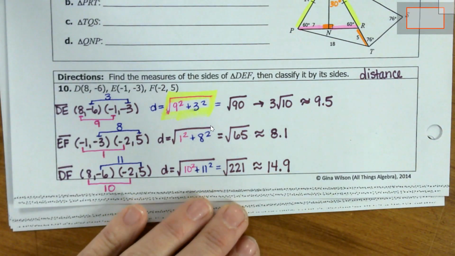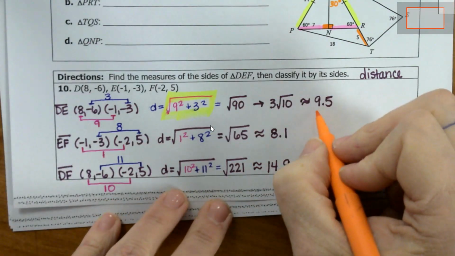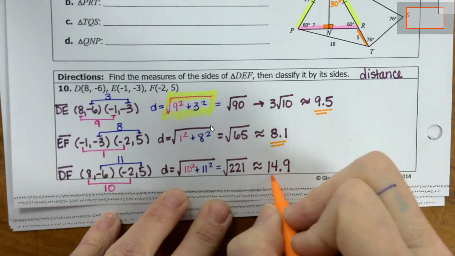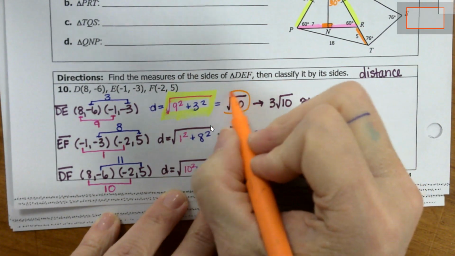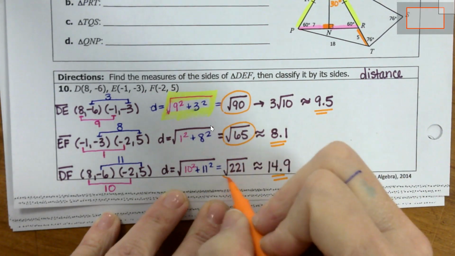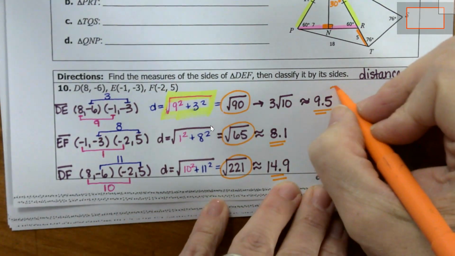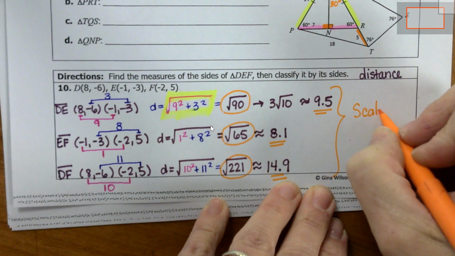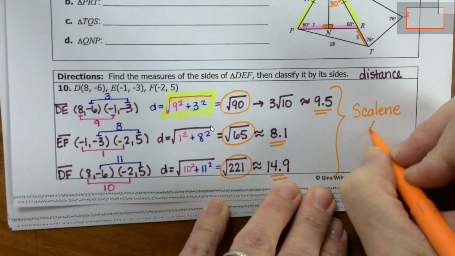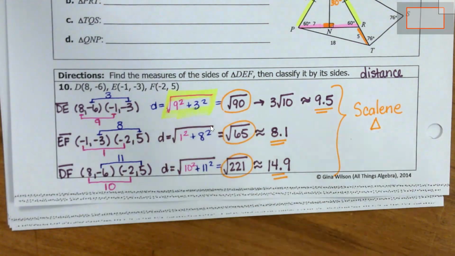And after that, you can then see, okay, these are all different distances. You could also just look at the radicals and see that those are different. And so we know that this is a scalene triangle.